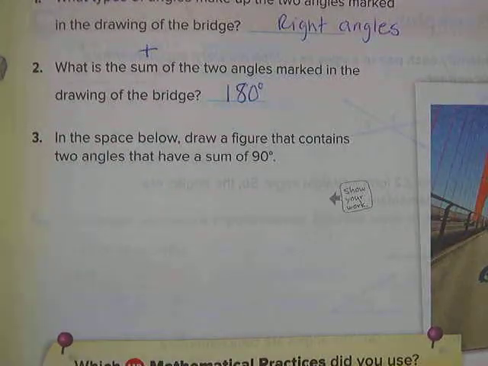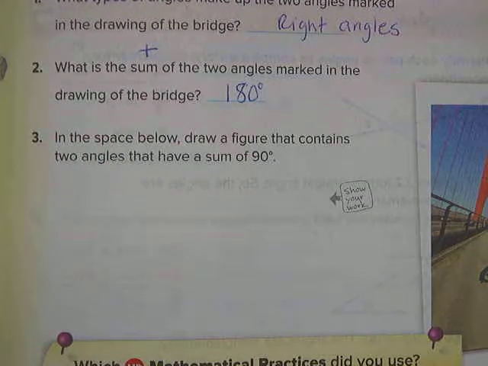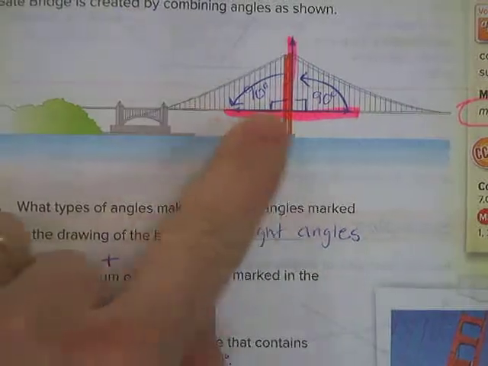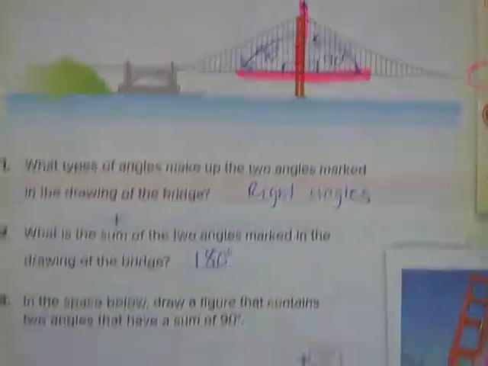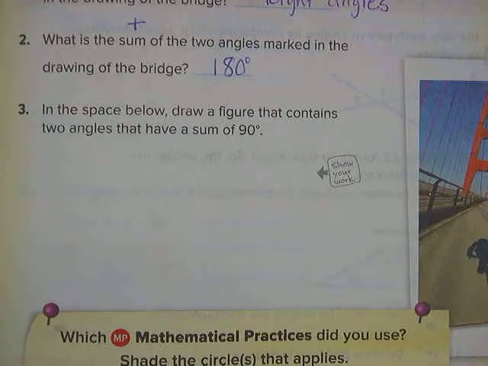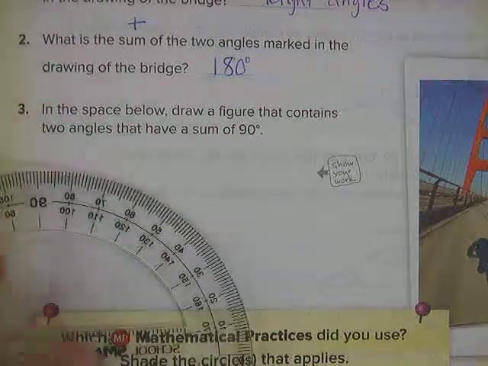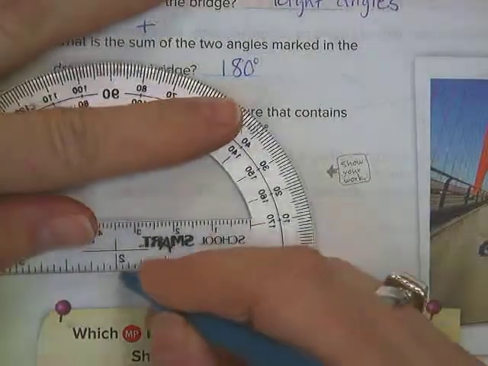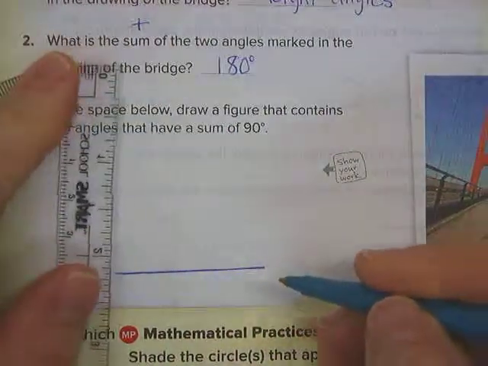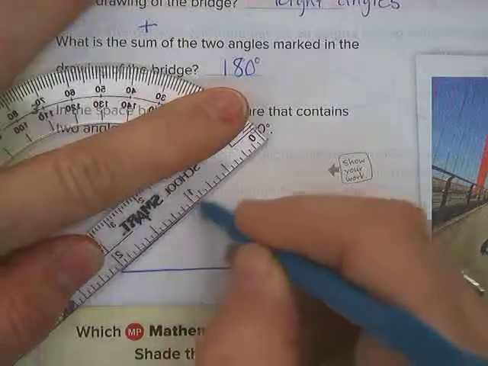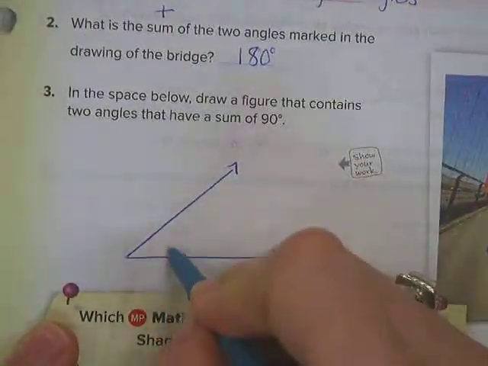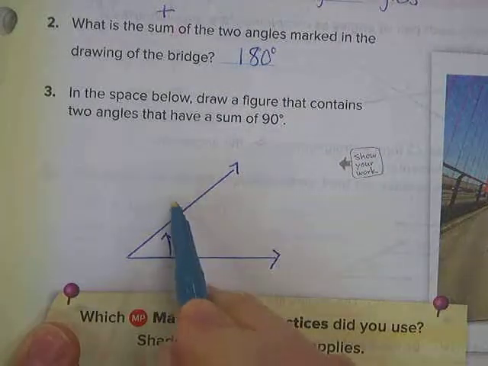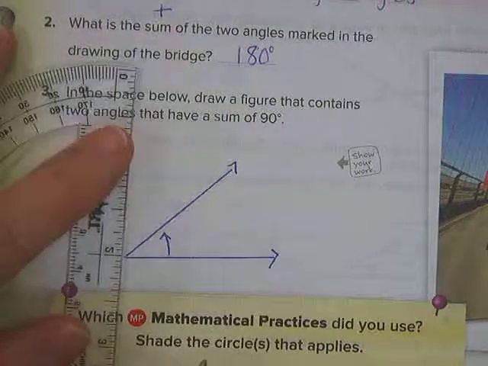In the space below, draw a figure that contains two angles that have a sum of 90 degrees. So could you do something similar to this? This shows two angles that have a sum of 180. But what if we wanted them to add together to be 90? And this is just a sketch. But if there was one angle, how much more do we have to have the next angle so that it equals 90?